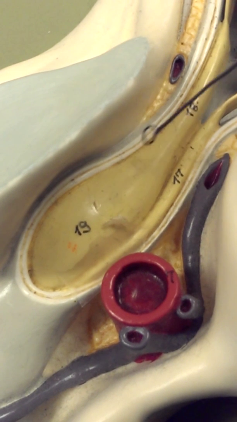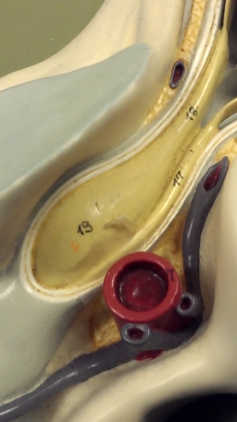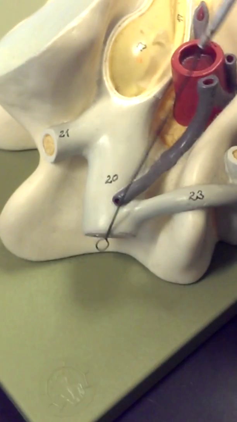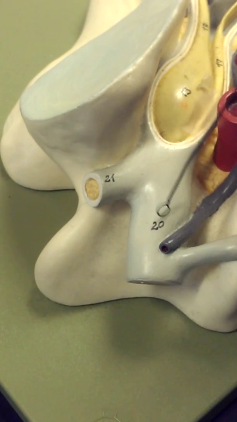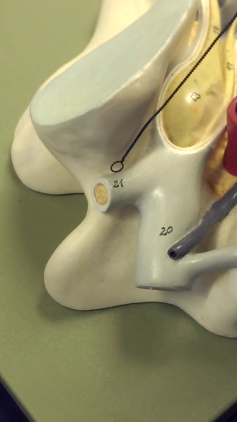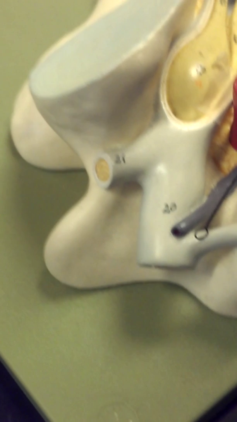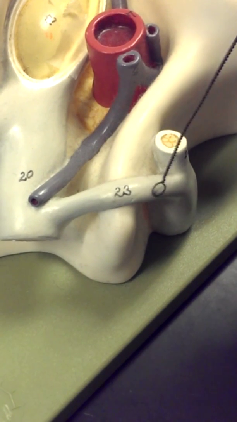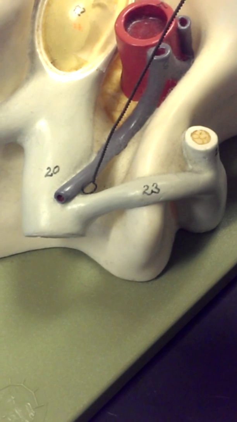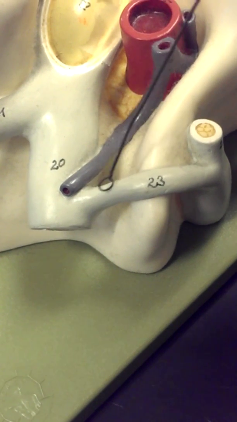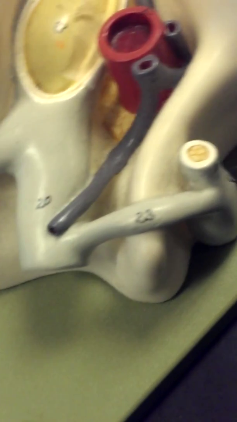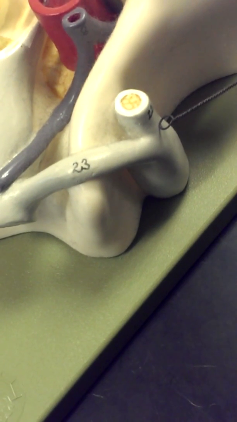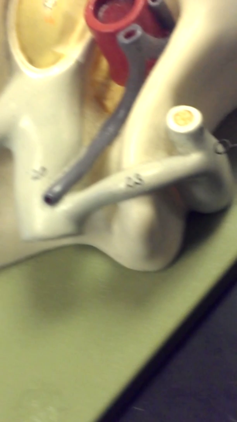The posterior root ganglion. And then the spinal nerve branches into a posterior ramus and an anterior ramus. The big prominent one is the anterior ramus, number 20, and number 21 is the posterior ramus. The rami communicantes connect the spinal nerve to the sympathetic ganglion. Number 23 is the rami communicantes, and the sympathetic ganglion is number 22.